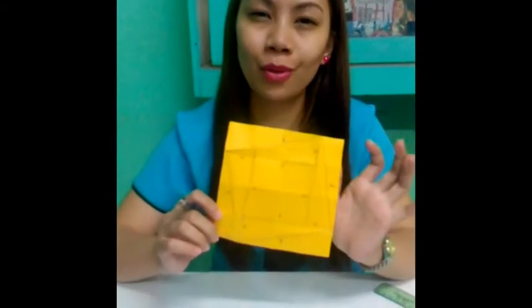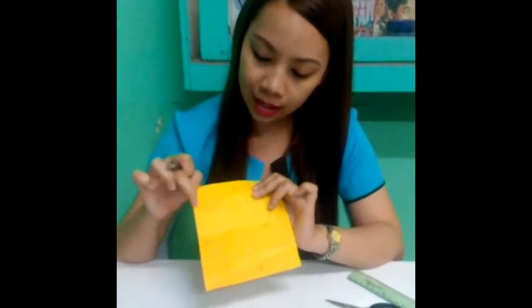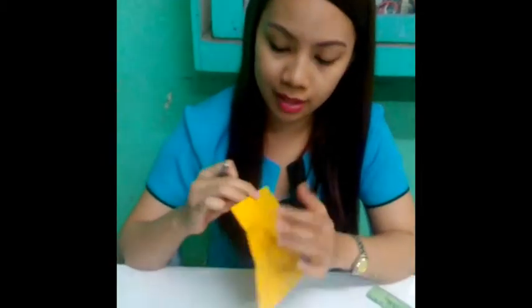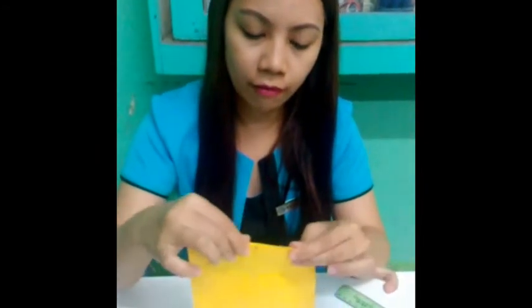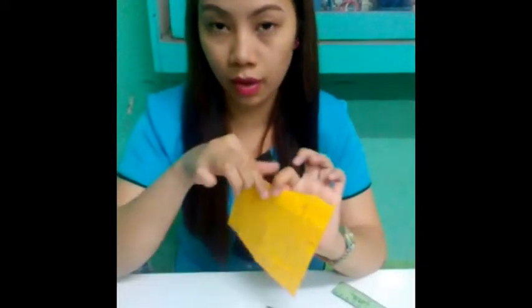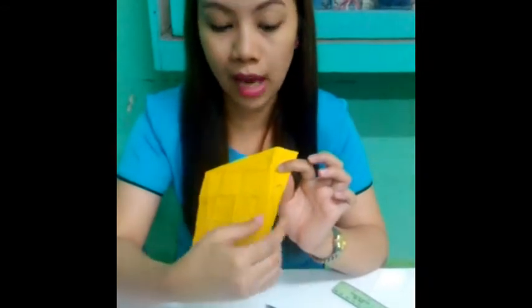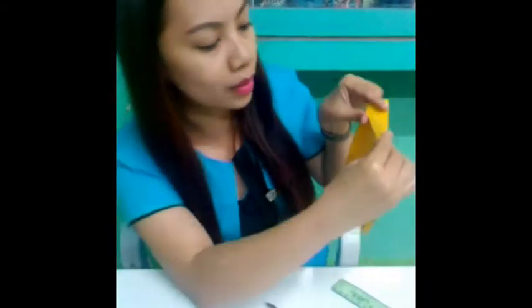In order to prove that c squared is equal to a squared plus b squared, first we have to prove the hypotenuse. If you notice, this side is the hypotenuse, so we have to fold it. Fold the hypotenuse, and then we will do the same to the other triangles. This one too.